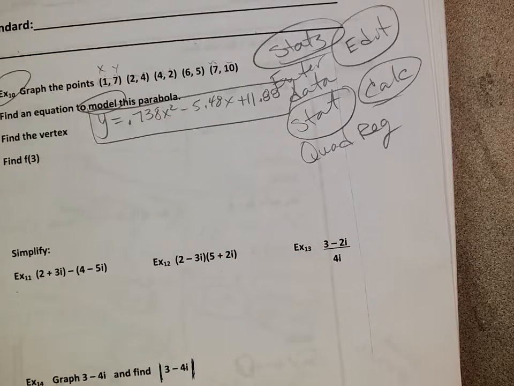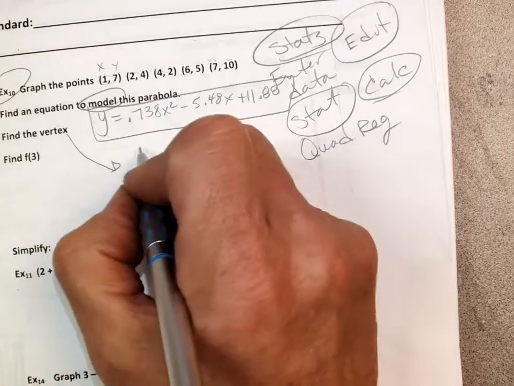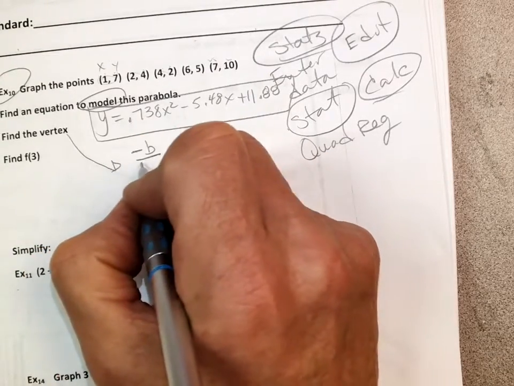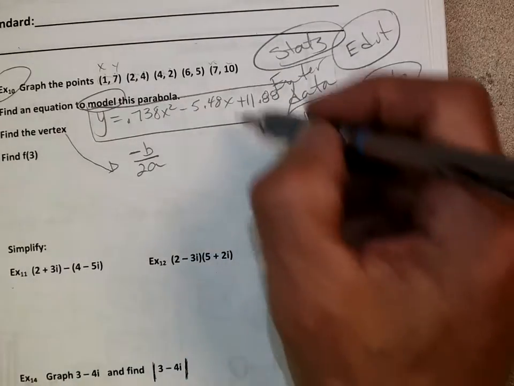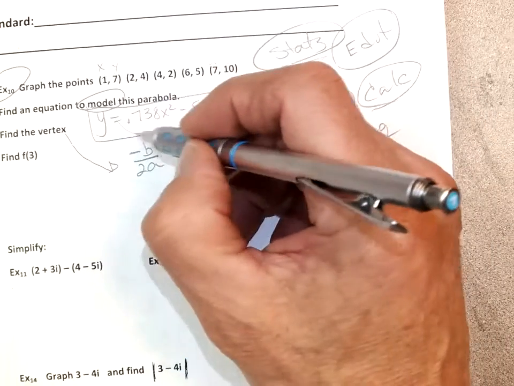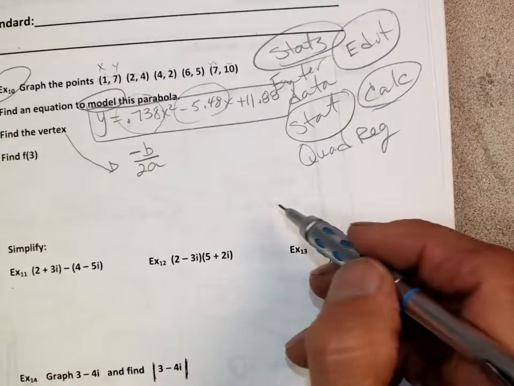Now, find the vertex, okay? So to find the vertex, we need to use negative b over 2a, all right? So my a is my 0.738. My b is my negative 5.48.